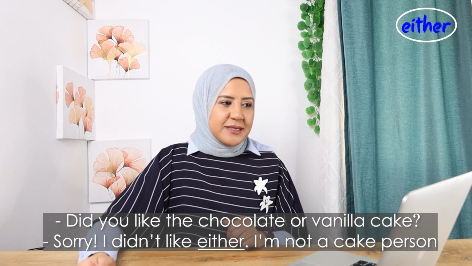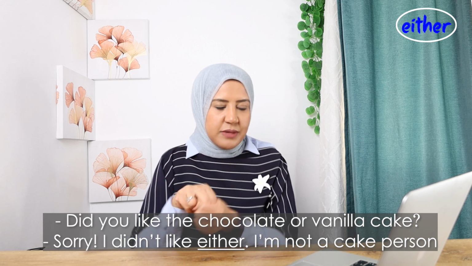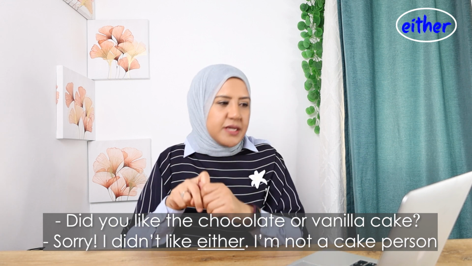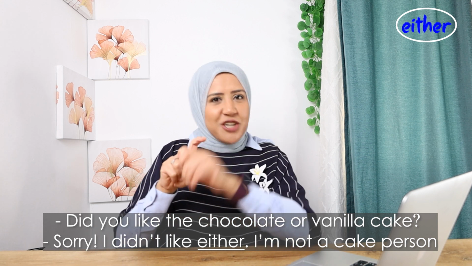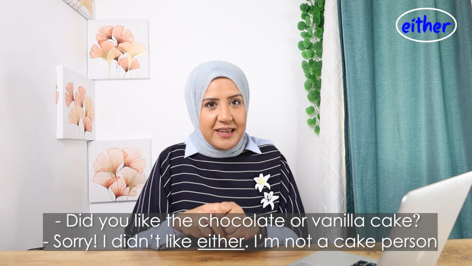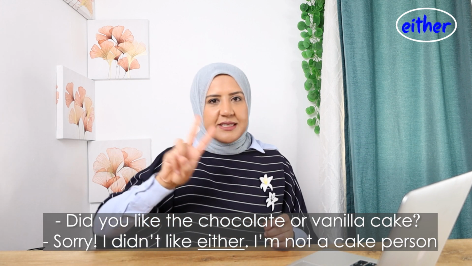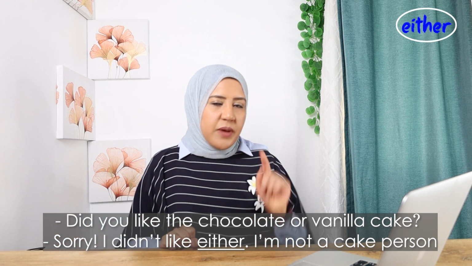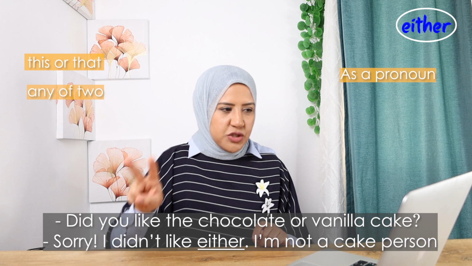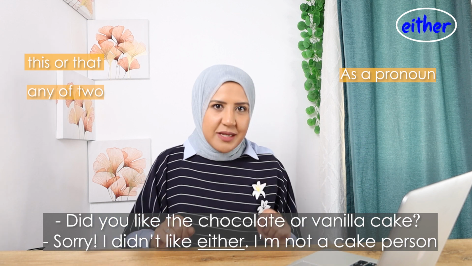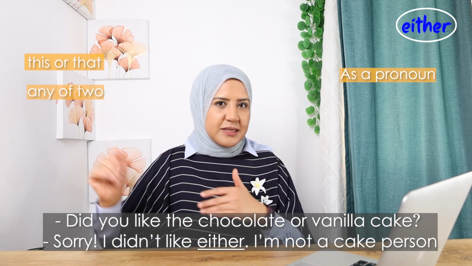Okay, so I didn't like any of two. X on this chocolate cake and X on this vanilla cake. So I didn't like either means I didn't like this. I didn't like that. I didn't like either. So here either is a pronoun and it means any of two or one of two. But in this sentence, it means I didn't like any of two. I didn't like this, I didn't like that.